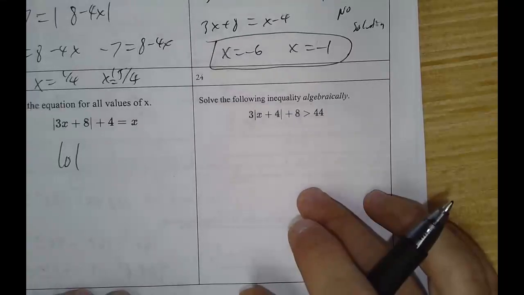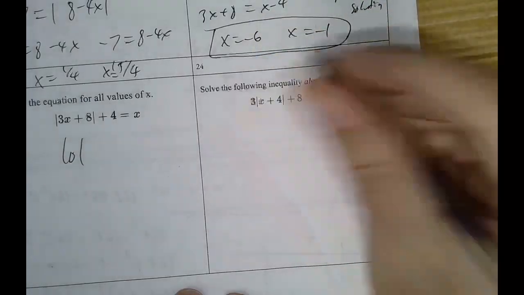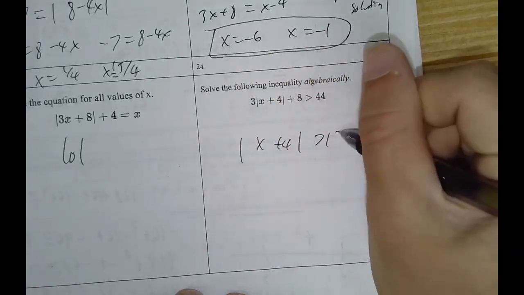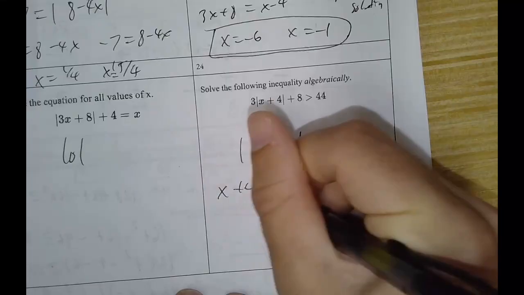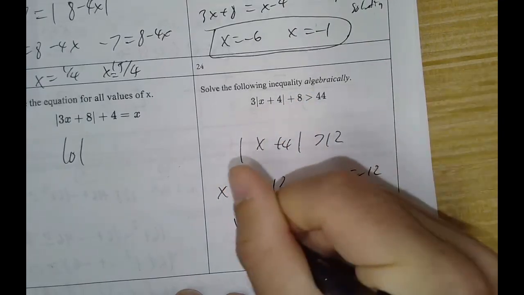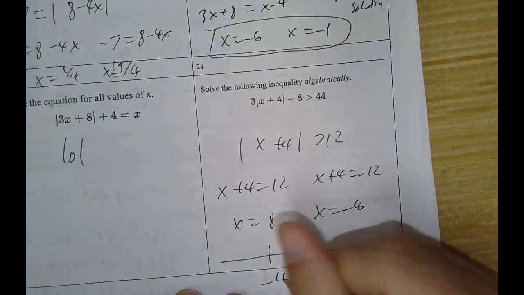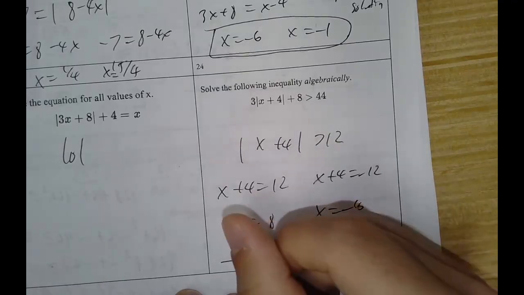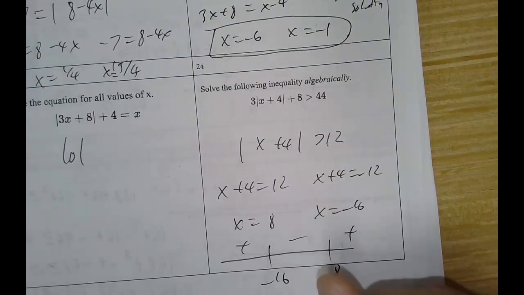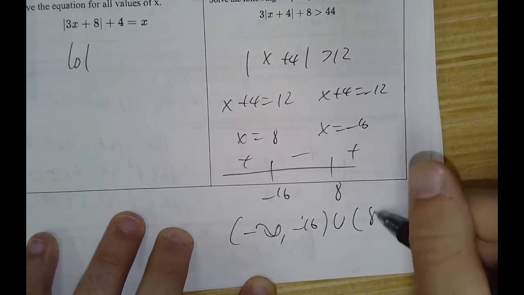And then 24, very similar to the quadratics, you get the absolute value alone, so it's absolute value x plus 4 greater than 12. You solve it: x plus 4 equals 12, x plus 4 equals negative 12, x equals 8, x equals negative 16. Number line, negative 16, 8, test the points: plus, minus, plus. So your solution is negative infinity to negative 16, and 8 to infinity.